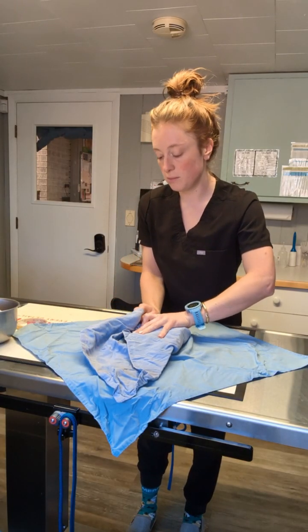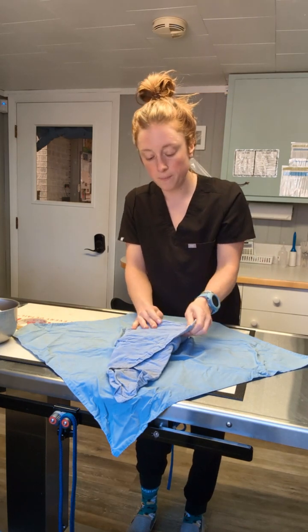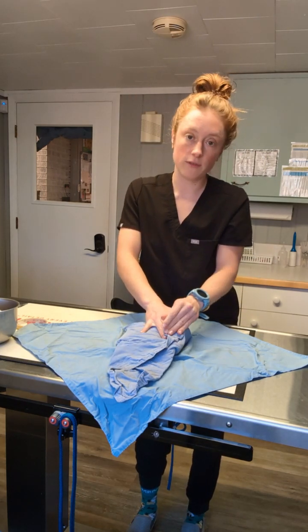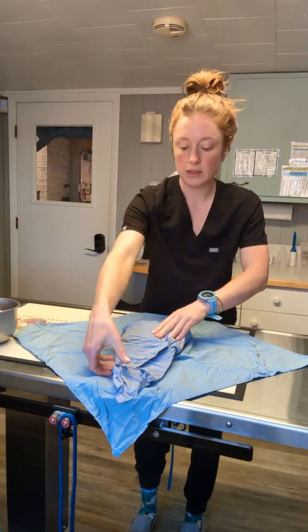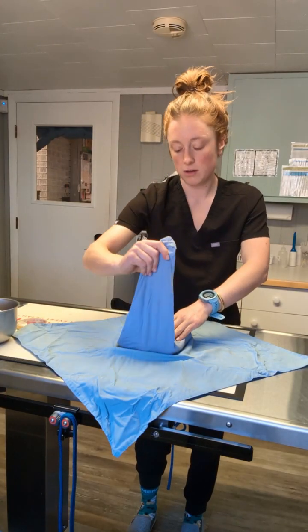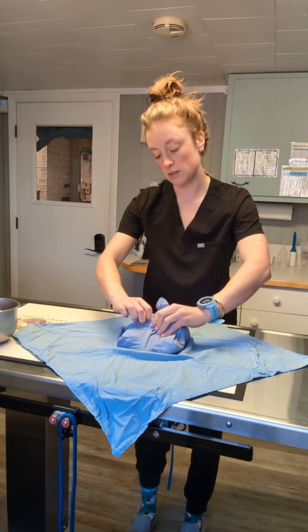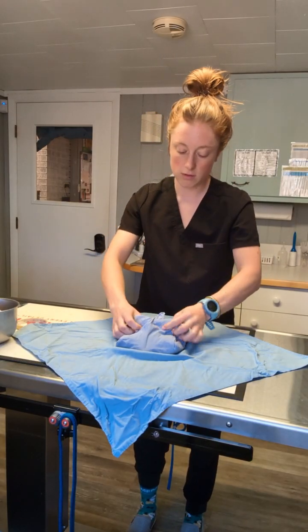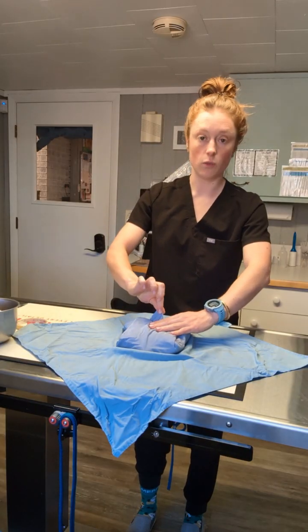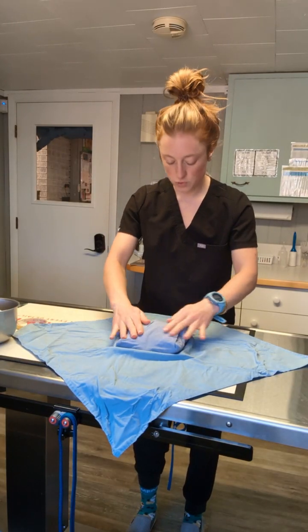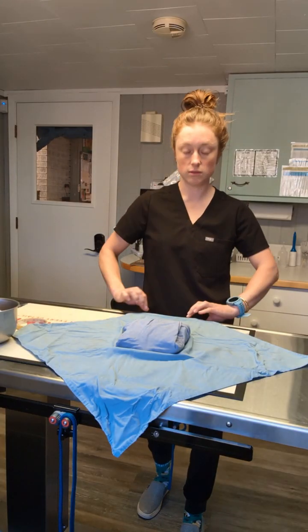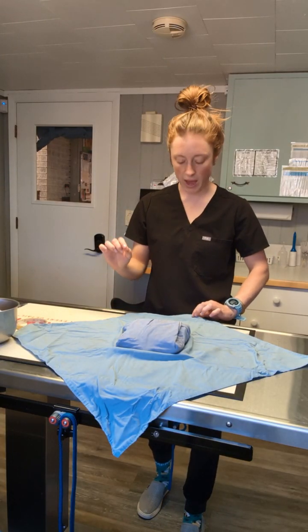And the right side, making sure all this is nice and taut. And again, folding back one corner. And lastly, the furthest side, wrapping that in, and then I'm going to tuck this underneath. And again, leaving one corner sticking out so that can be pulled without touching all the contents of the pack.